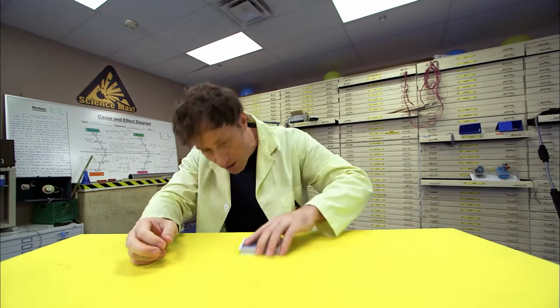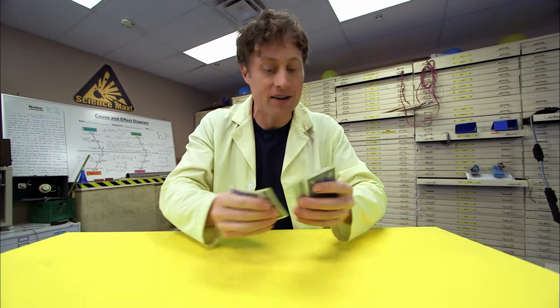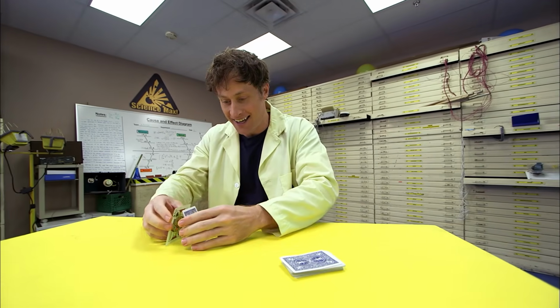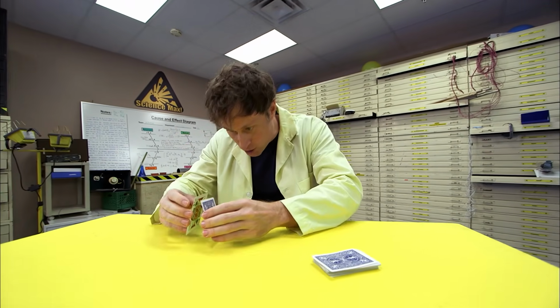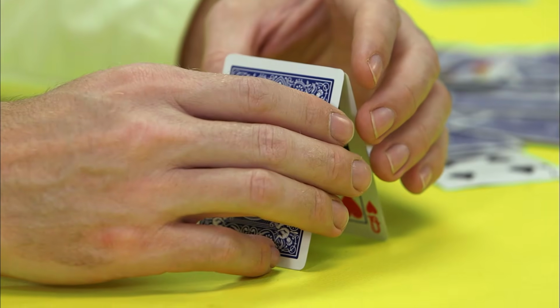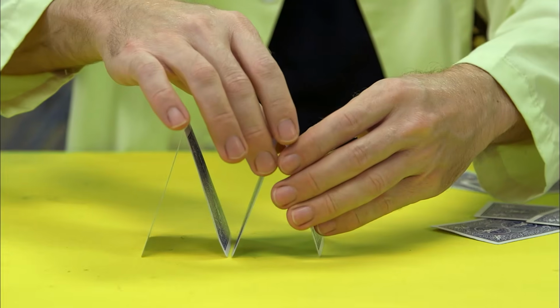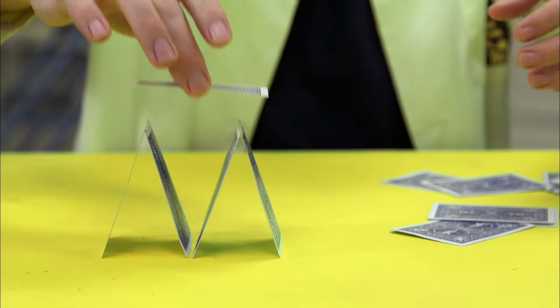This is a house of cards, and if you've never built a house of cards, you should definitely try. Try, because it's not easy. What you need to do is make triangles with the cards. If you do it just right, they'll stay up. Then you take another pair of cards, like that. You take another card, and you put it on top.